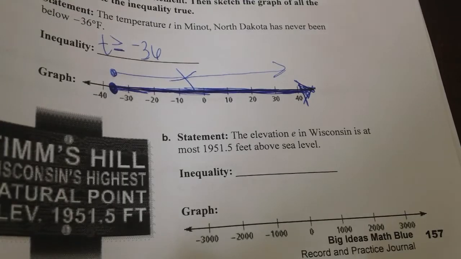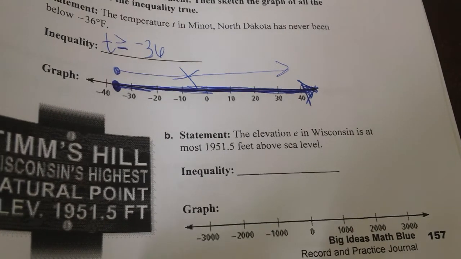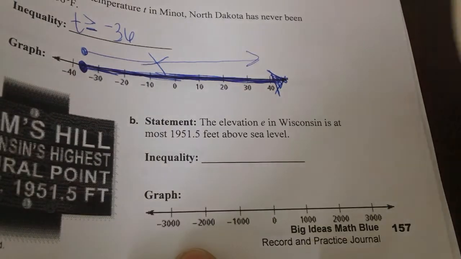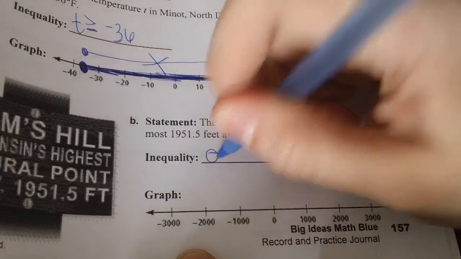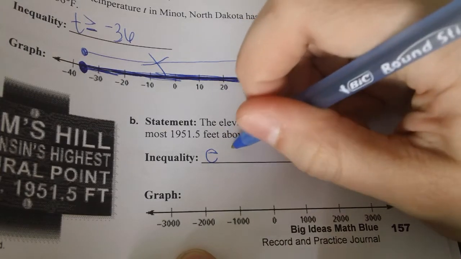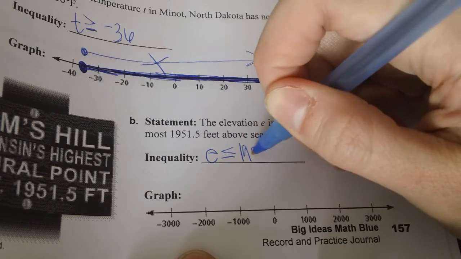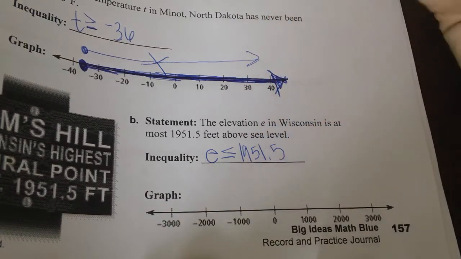Let's try another one. The elevation E in Wisconsin is at most 1,951.5 feet above sea level. So the elevation E is at most, so it doesn't get above, so it'd be less than or equal to 1,951.5.